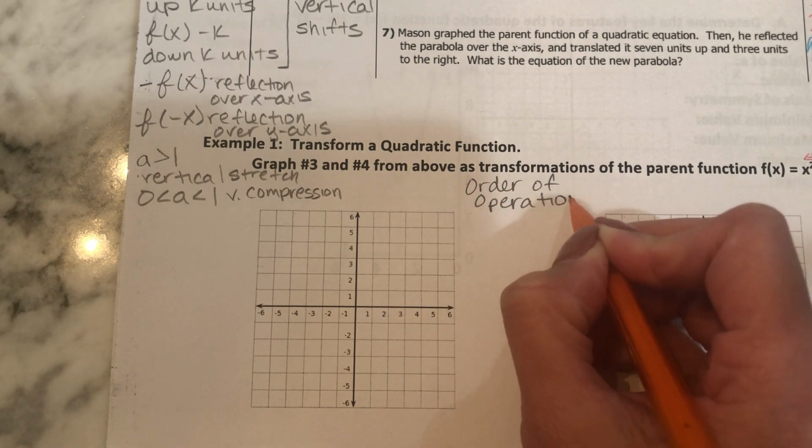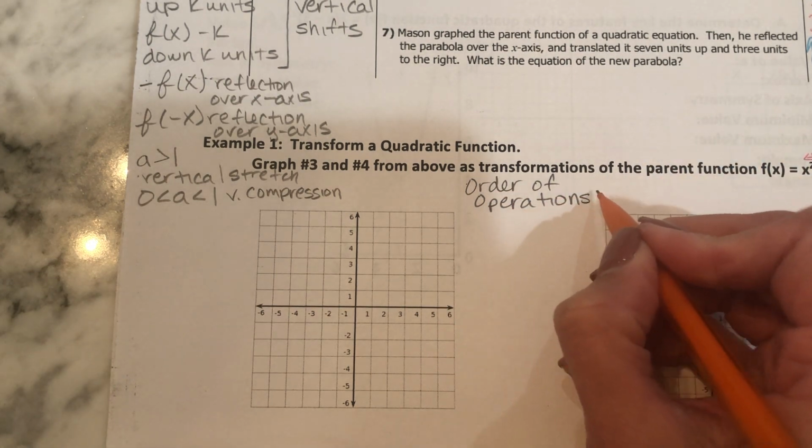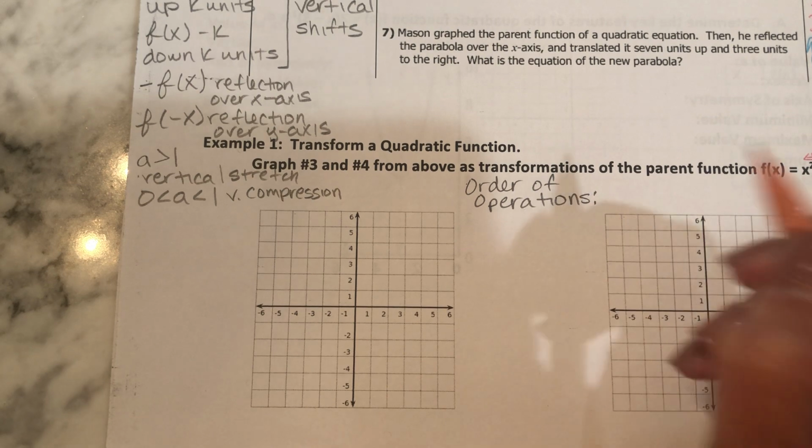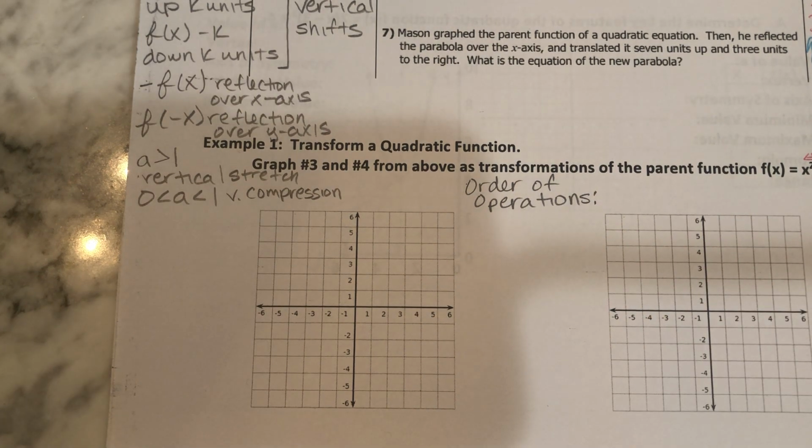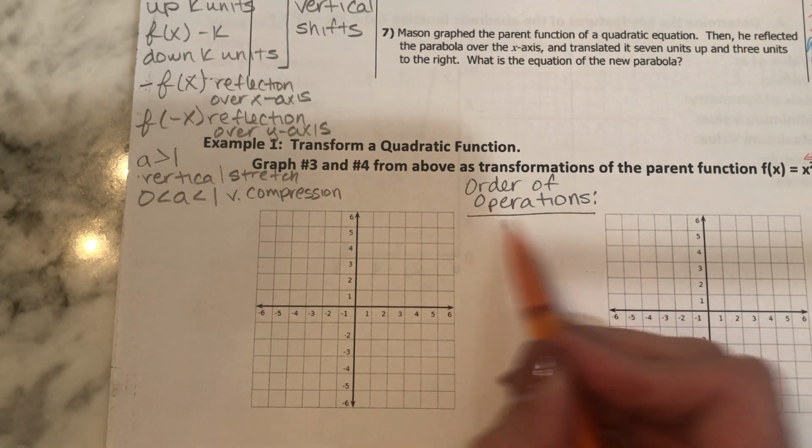And this will be especially important next year when you take trig pre-calc and you're doing these transformations to many different kinds of parent functions. So next year you'll look at cubics and square roots, and then you'll need to know how to do this, and order will matter, as it does right now for quadratics.